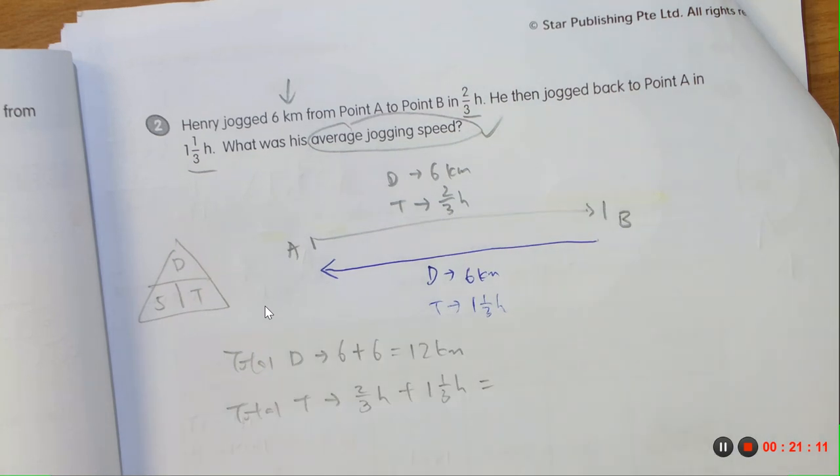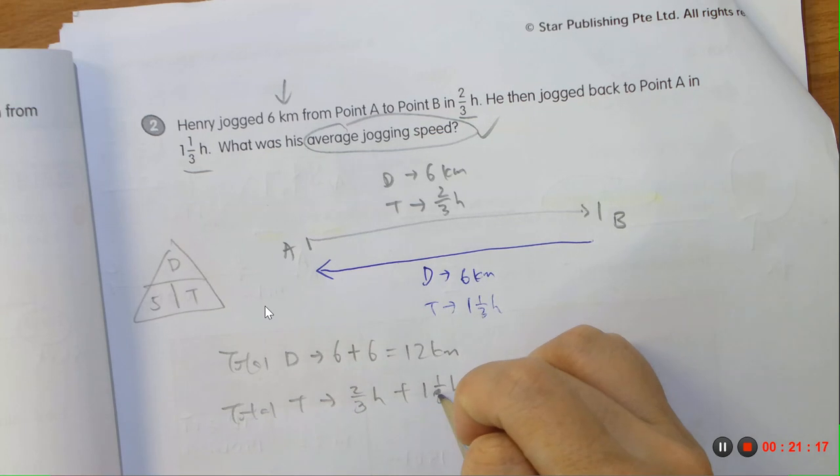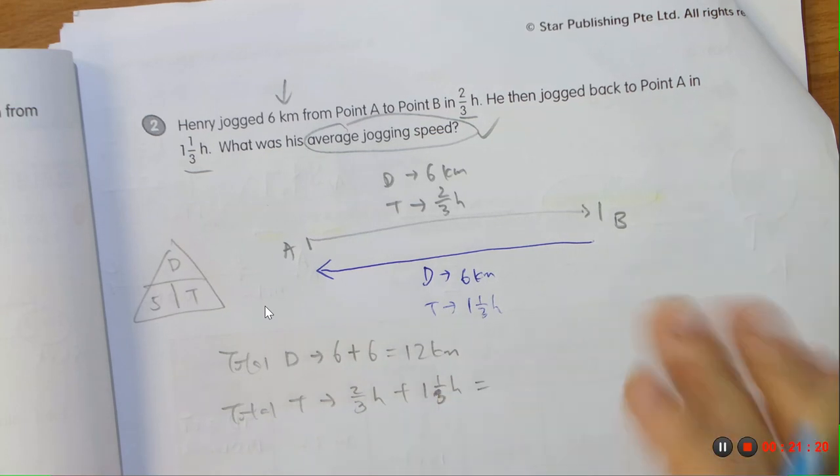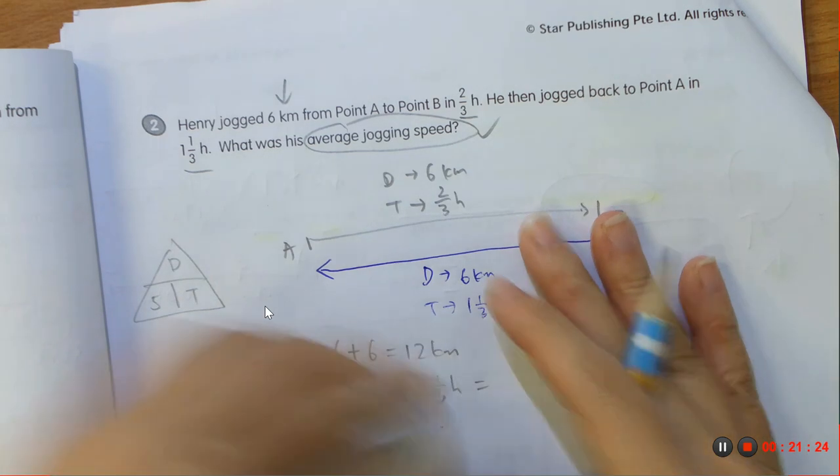Let's ask Shami this because he had a mistake previously on addition of fractions. Similar. 2/3 and 1 1/3. So what would it be? 2 hours.